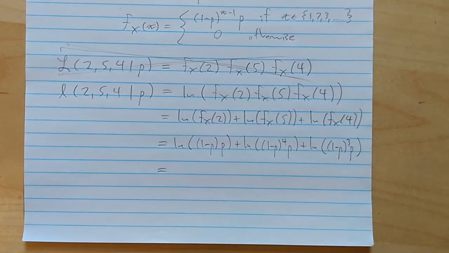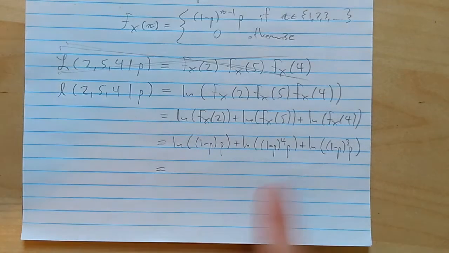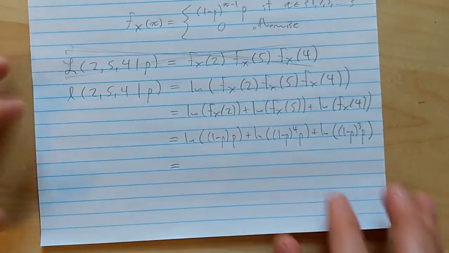But right now I'm going to simplify it first to make taking the derivative easier, because otherwise we're going to have to do the chain rule and the product rule, and it's going to take a long time. So I'm going to break everything up using logarithm laws as much as possible to make the derivative easy.